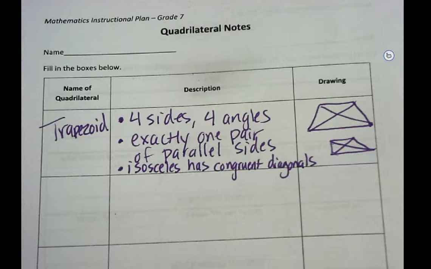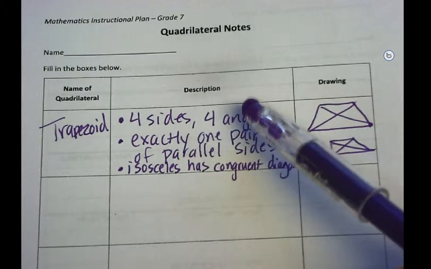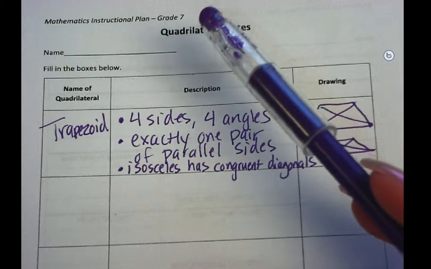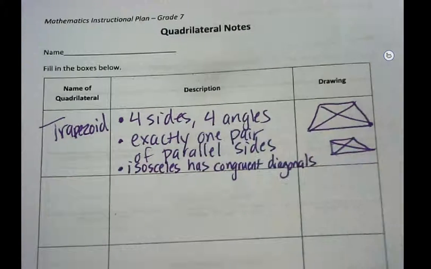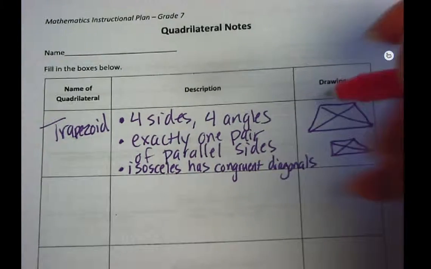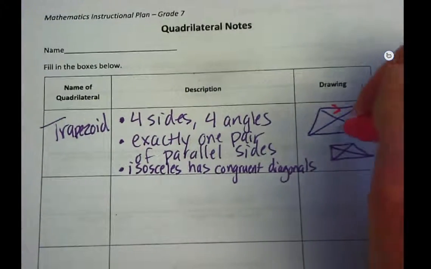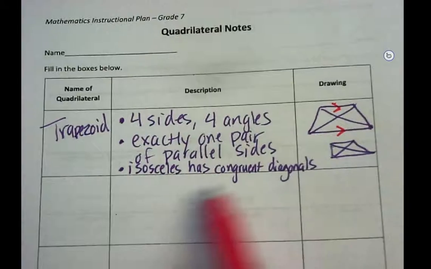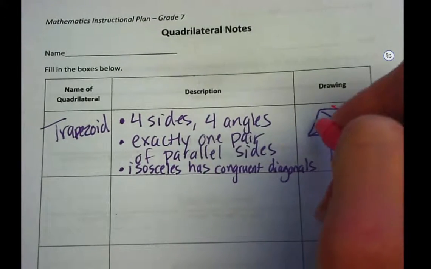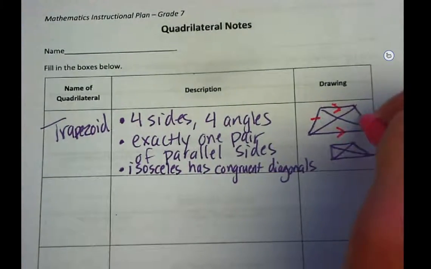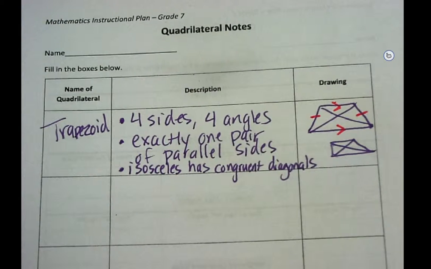So we're picking up with trapezoid. Just to reiterate what I just wrote down, a trapezoid has 4 sides, 4 angles, because it's a quadrilateral. It has exactly 1 pair of parallel sides. We show parallel sides with the arrows, like this. And then an isosceles trapezoid also has 1 pair of congruent sides, just 1.